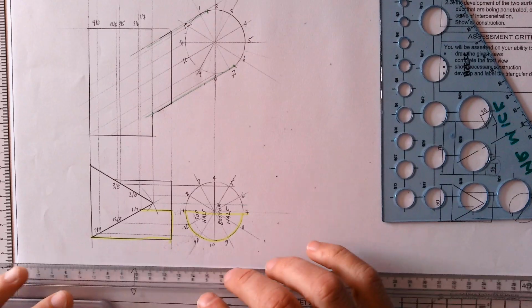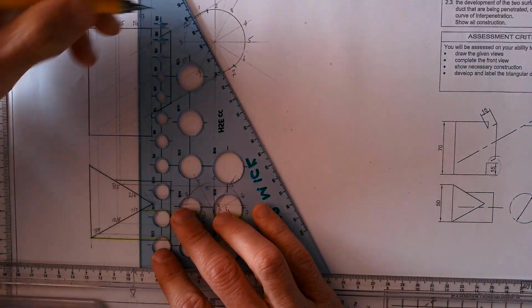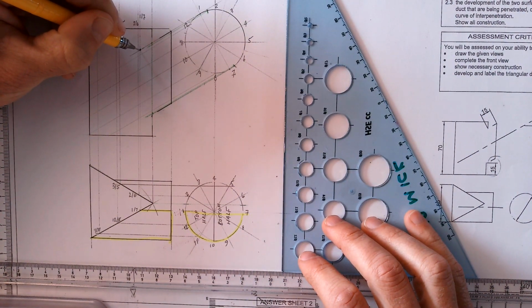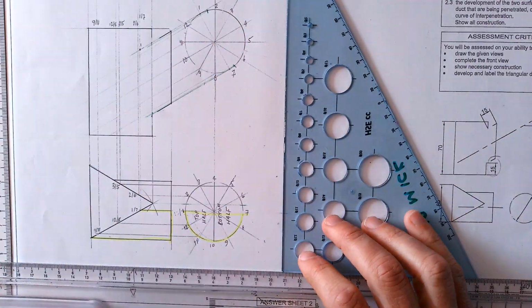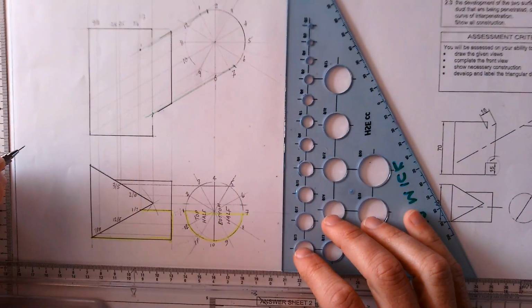Okay, gents, so start at 1. I'm going to go 1 to 2. 1 is on that projection line, and we project down from there. So that's going to be 1. I'm going to annotate it for you, so that's 1. Right, 2 is along the green.